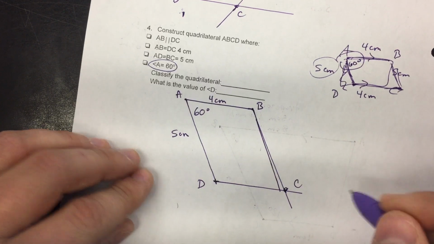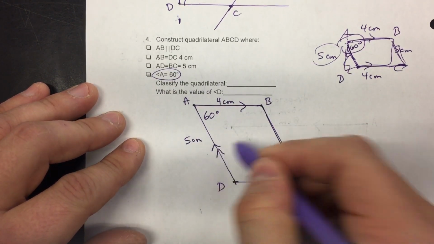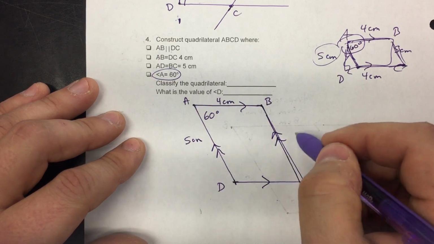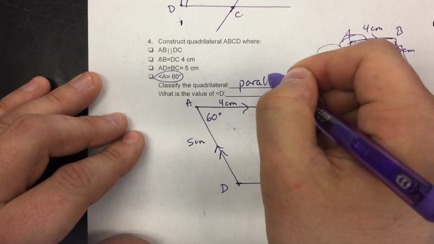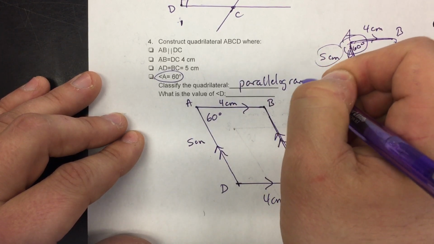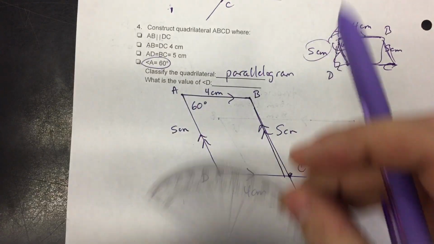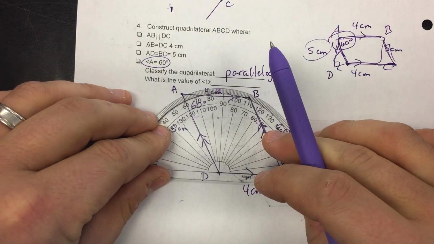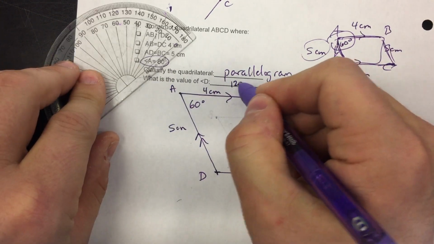So this is point C, so A, B, C, D. This is parallel to this, and this is parallel to this. And this is also 5 centimeters and 4 centimeters. So this is a parallelogram. What is the value of angle D? So now that I have angle D here, if I were to take my protractor and measure it, angle D is about 120 degrees.